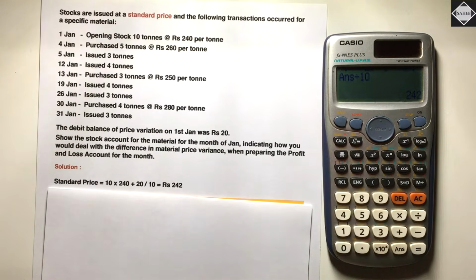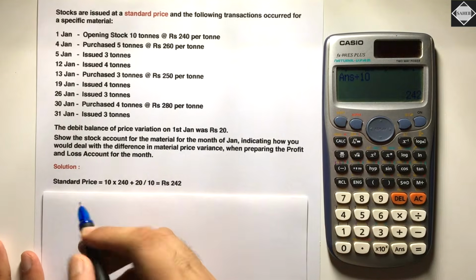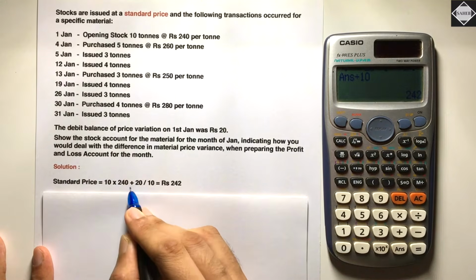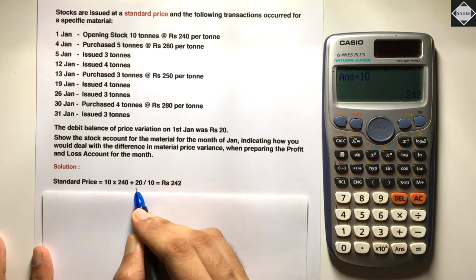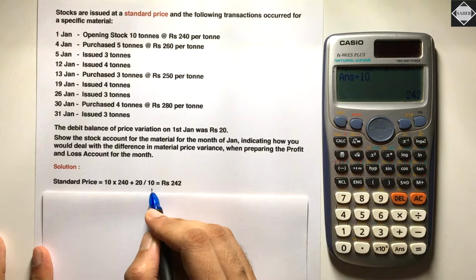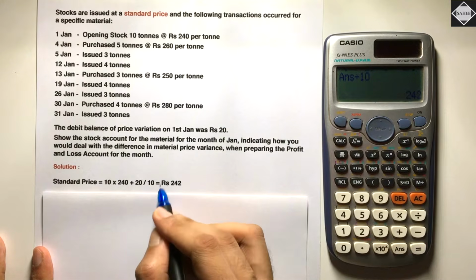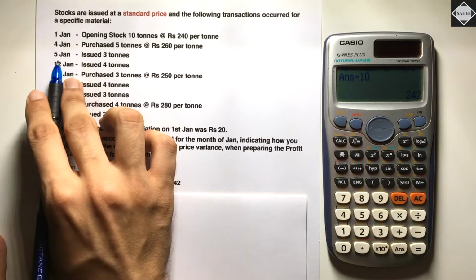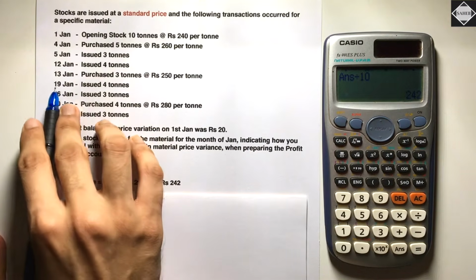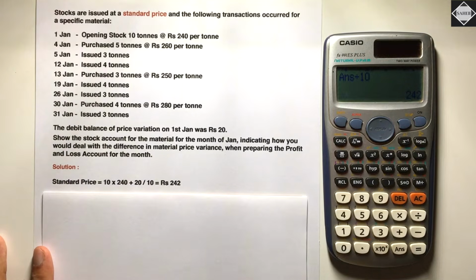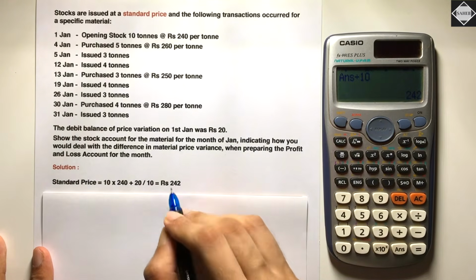See the calculation over there. Really simple and straightforward. Standard price is equal to, first we calculated the opening stock value and then we added the debit balance of material price variance, rupees 20, then we divided the entire thing by 10, which is the opening stock units, and we got the standard price. So all these issues that are happening now on 5th of Jan, 12th Jan, 19th Jan, 26th Jan, 31st Jan, all these will be going out at this fixed predetermined price.